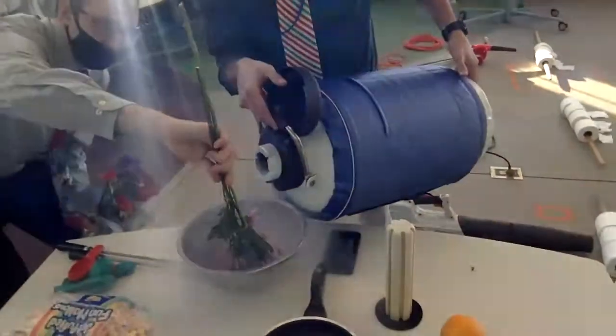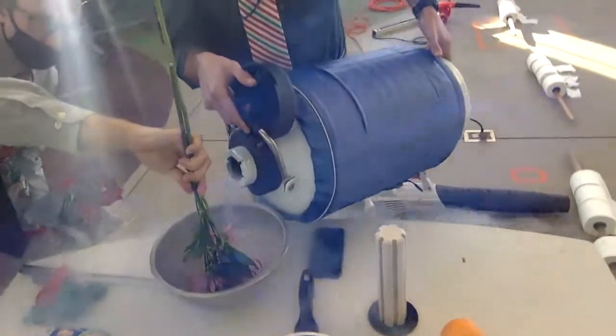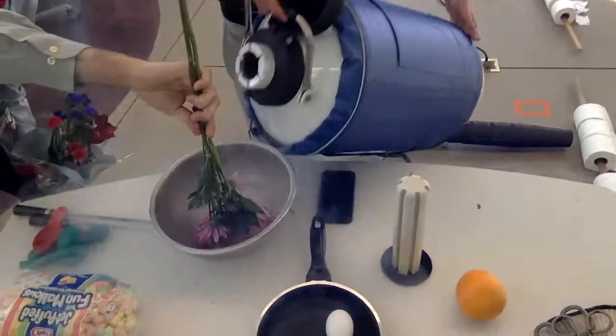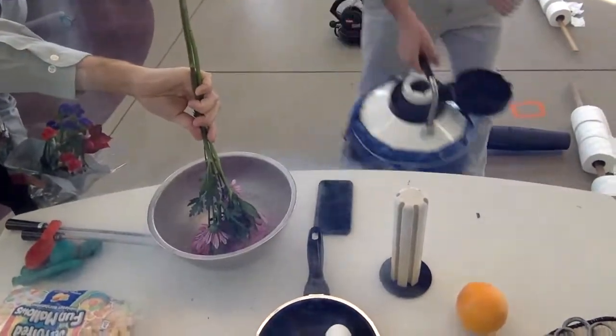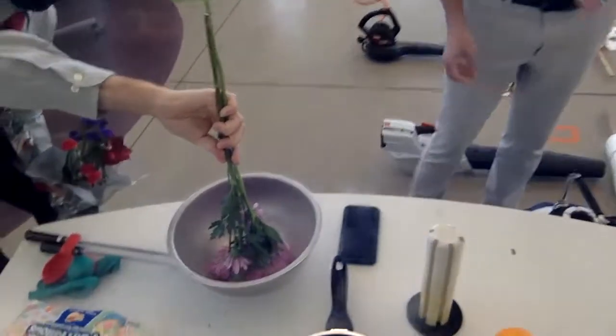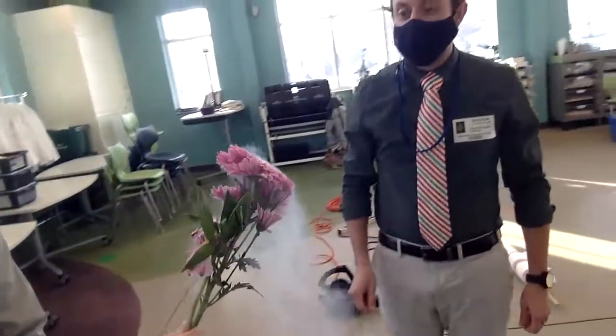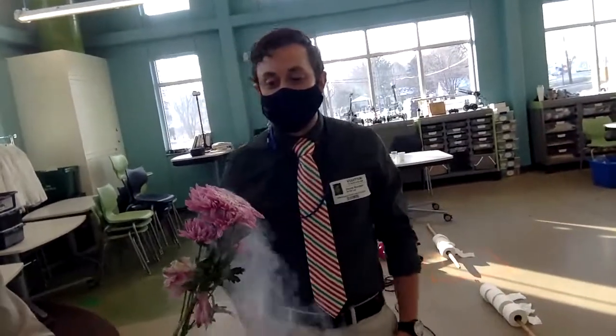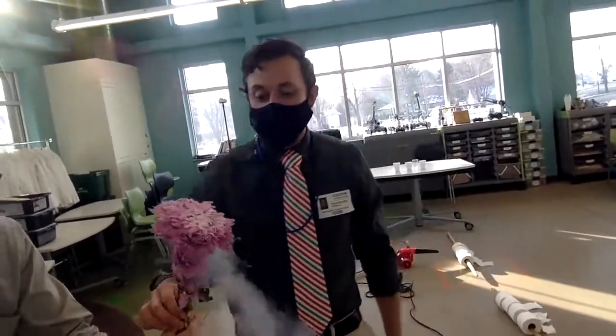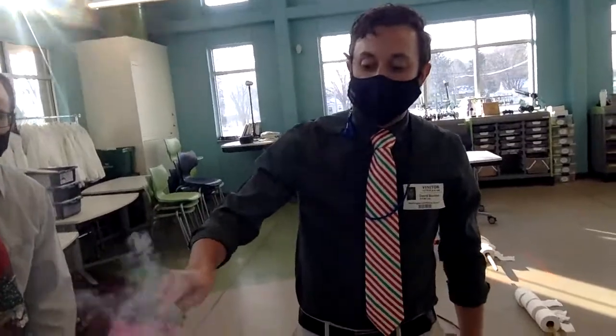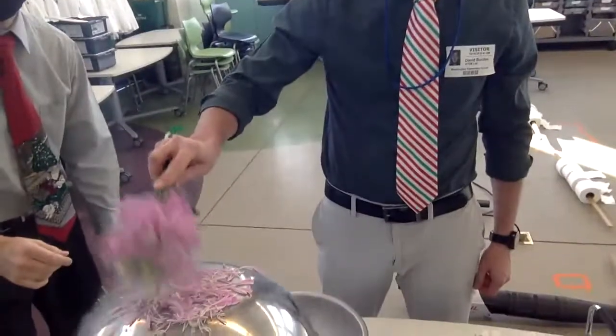Go ahead, Mr. Wall. And what we begin to see then is that these flowers are going to change how they look and how they feel. So then as Mr. Wall pulls them out, we let them continue to adjust to room temperature. Now, as we tap them on the surface, we see that they're much more brittle.